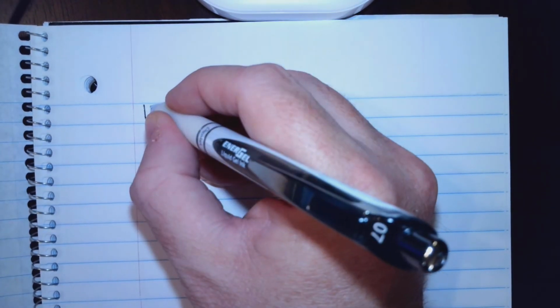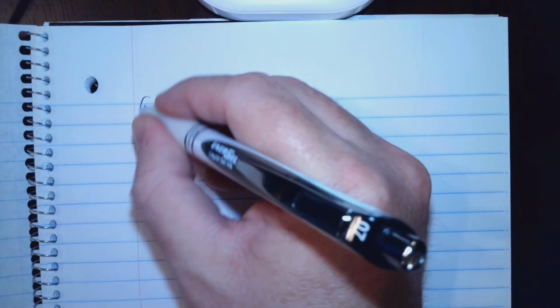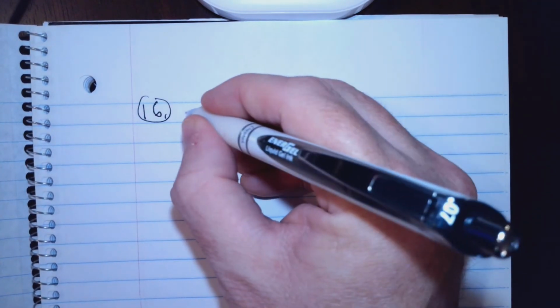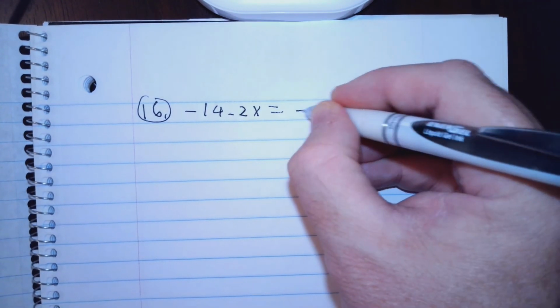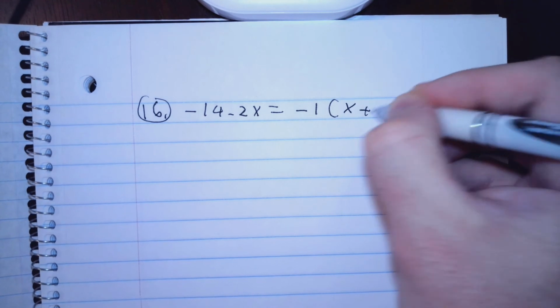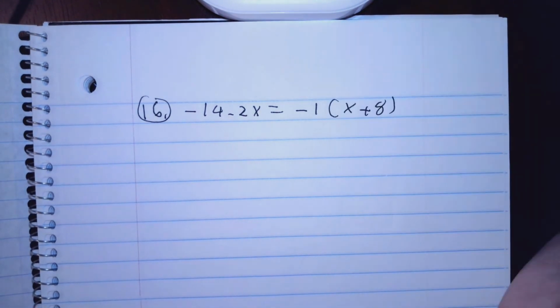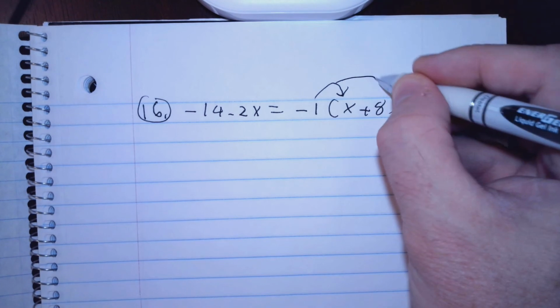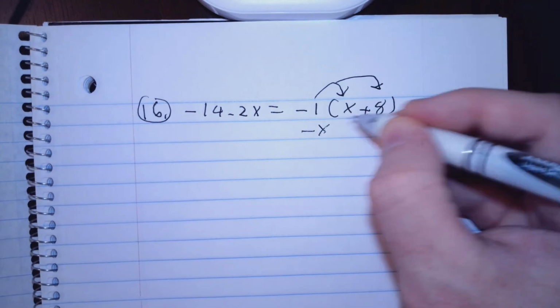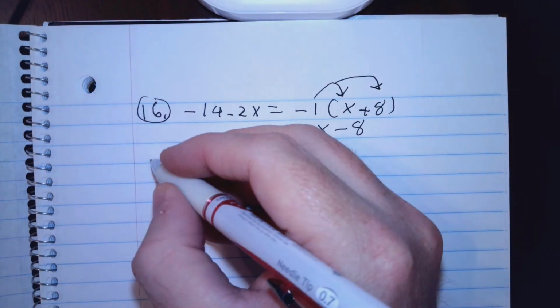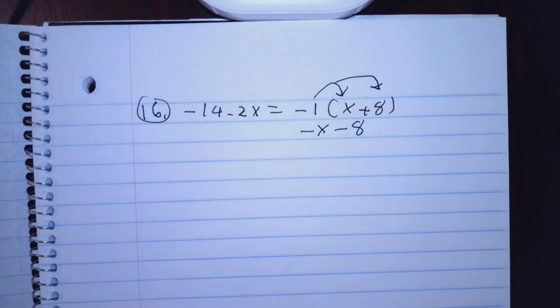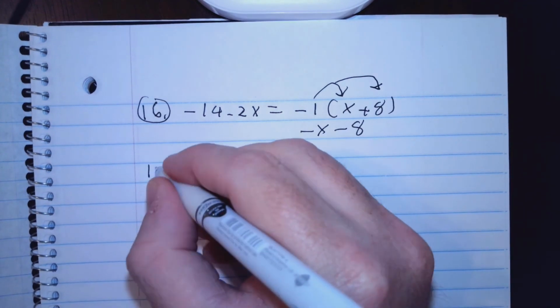And let's go ahead and go to probably a 17. Well, I'll do 16 real quick just to show you a little trick on 16. I'm not going to work it out, but I'm going to rewrite it like this. That lets me know that I can do the distribute property, and I'd end up with negative x minus 8. So that's just your little hint on that if you get stuck. So let's go ahead and do 17 here, and we'll see if we can get that done.